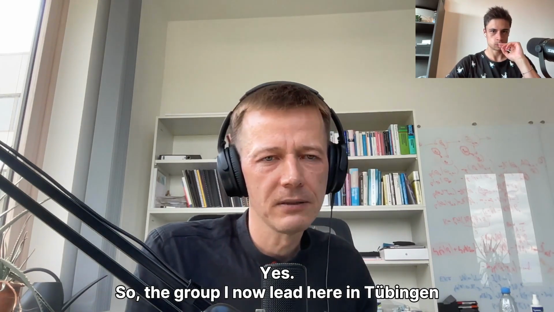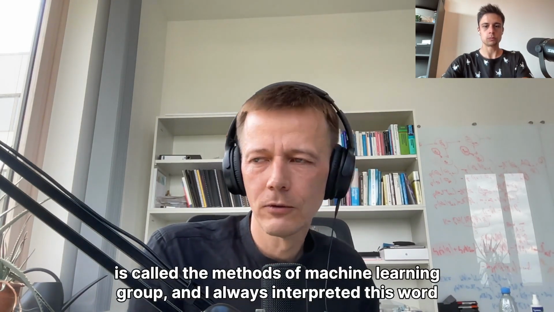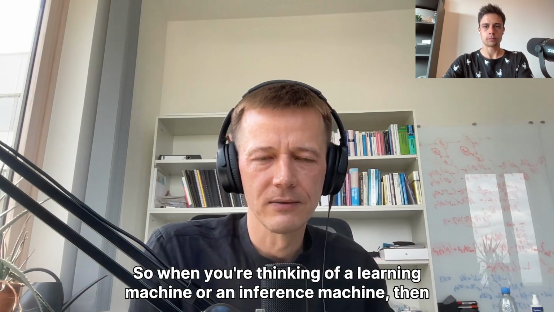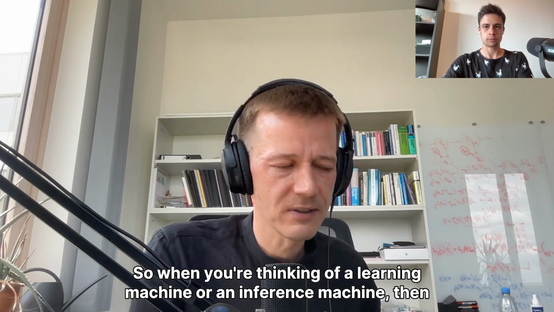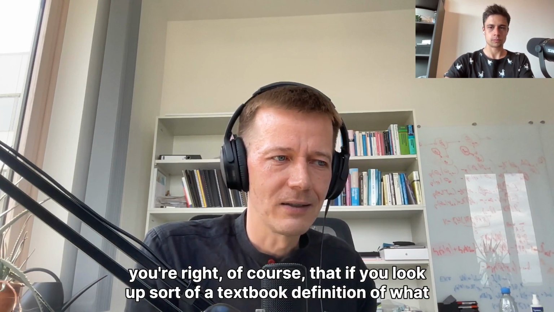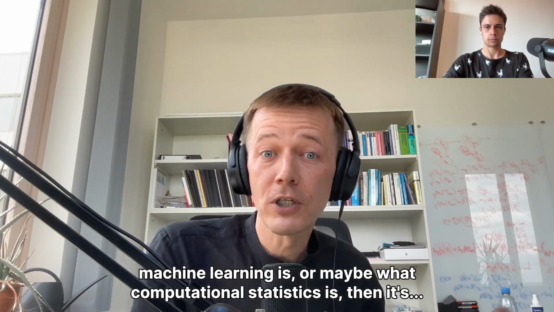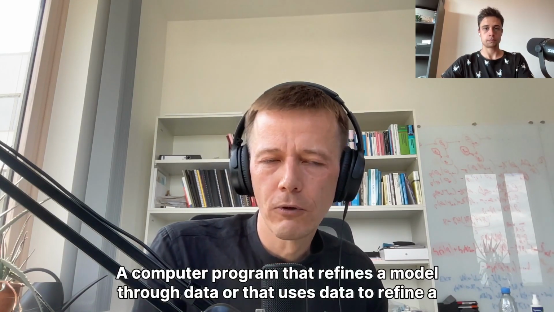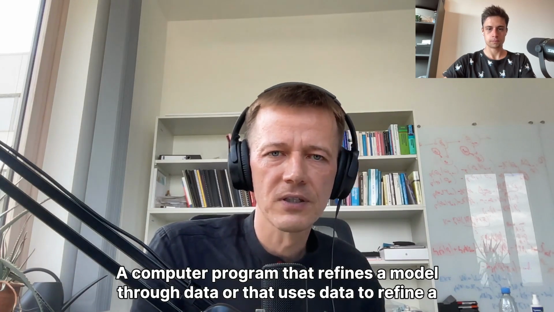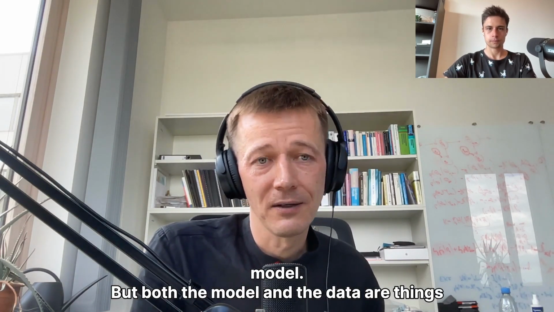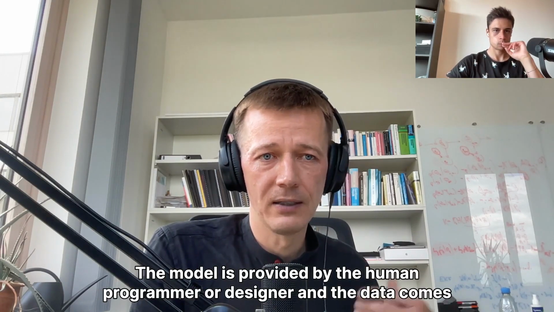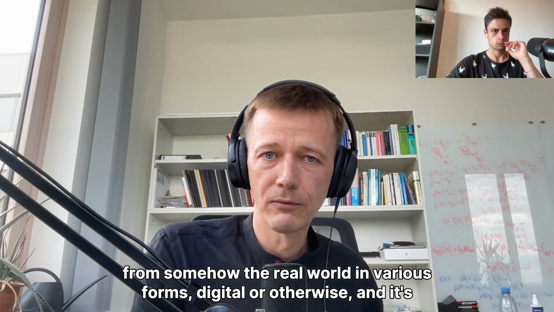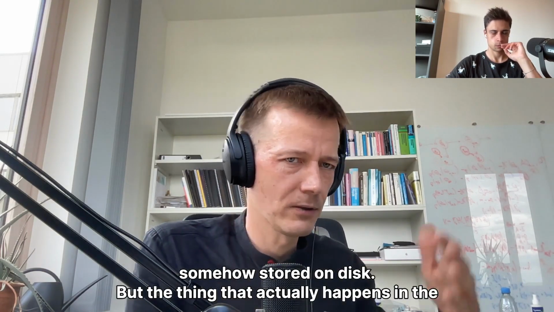So the group I now lead here in Tübingen is called the Methods of Machine Learning group. And I always interpreted the word methods as the algorithms that run inside of the machine. So when you're thinking of a learning machine or an inference machine, then you're right, of course, that if you look up a textbook definition of what machine learning is, or maybe what computational statistics is, then it's a computer program that refines a model through data, or that uses data to refine a model. But both the model and the data are things that come from outside, right? The model is provided by the human programmer or designer, and the data comes from somehow the real world in various forms, digital or otherwise, and it's somehow stored on disk.